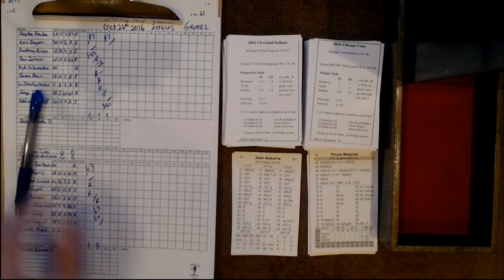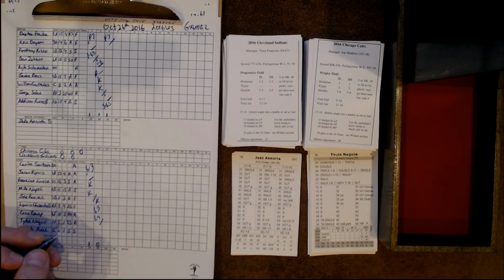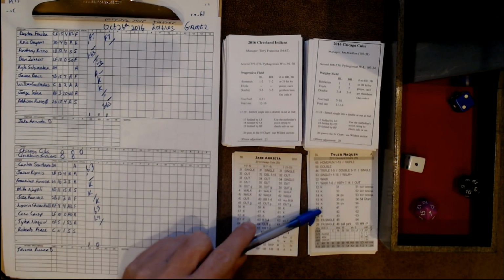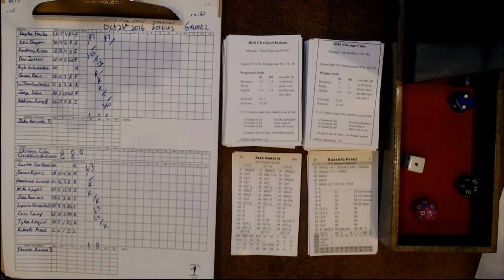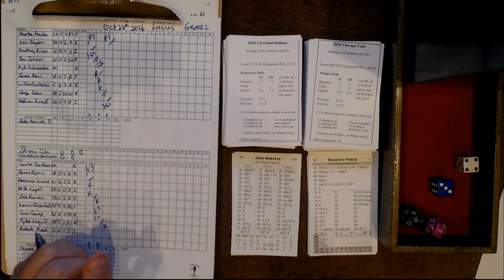All right, so in the bottom of the third inning, 0 there. Indians up to bat, Tyler Naquin, the center fielder. 21's a K, strikes out Naquin. That brings up Roberto Perez, the catcher. 34, blank.